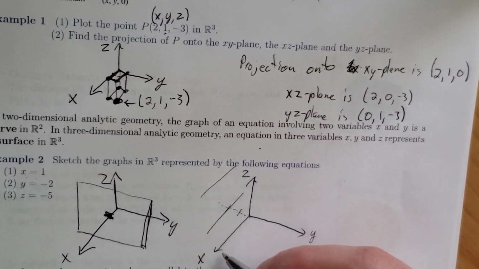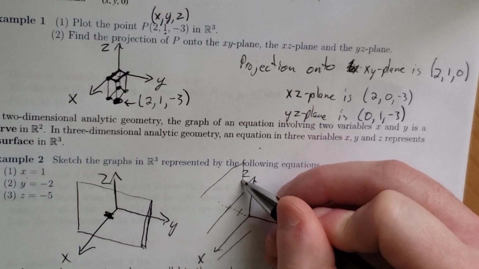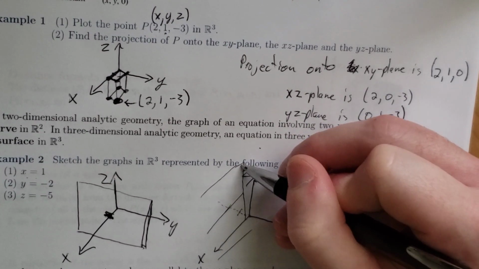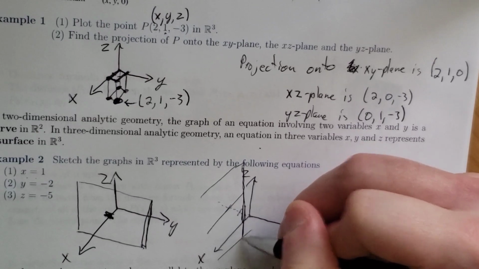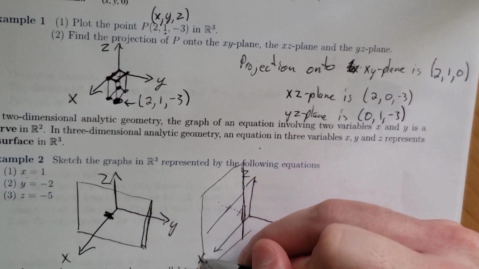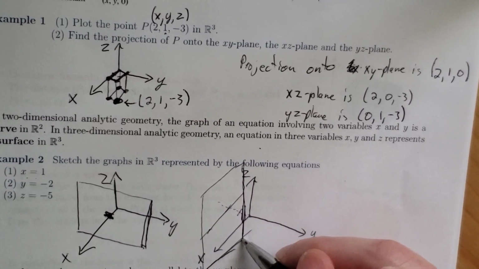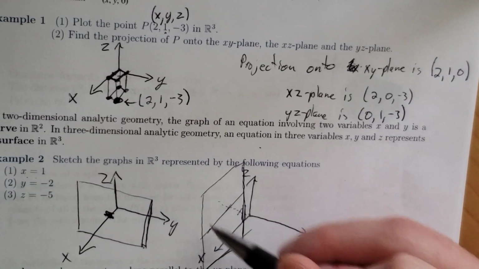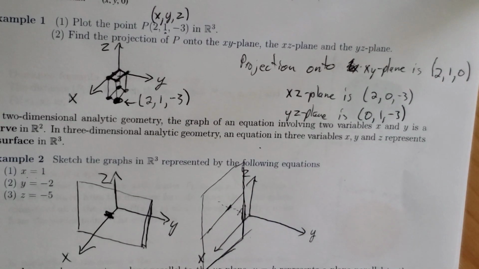I'll draw 3 lines. That should be straight up and down. There we go. And we have a plane here going through y equals -2.